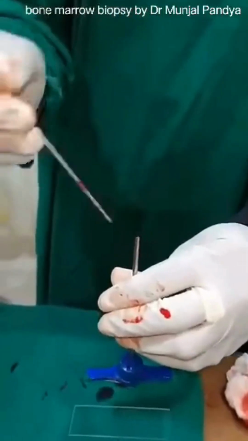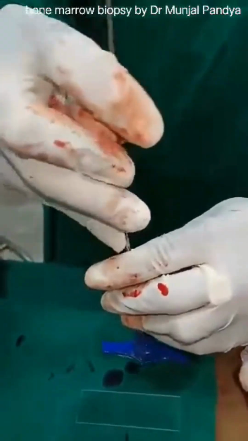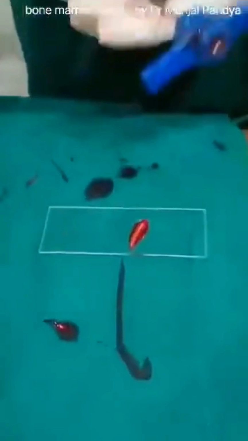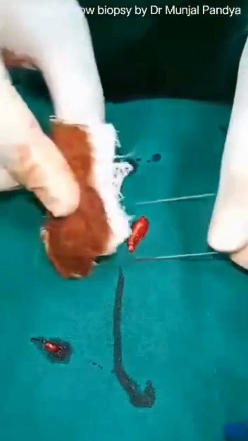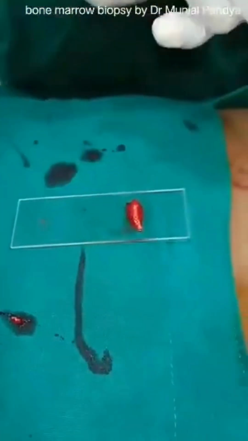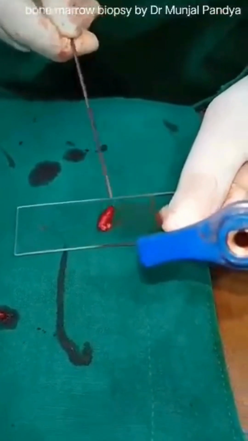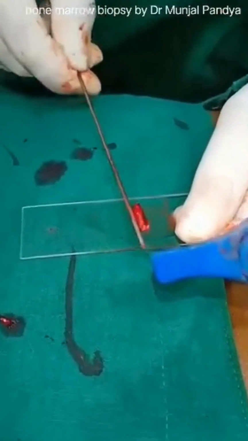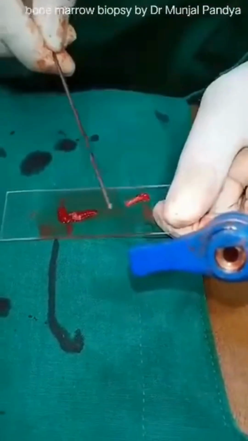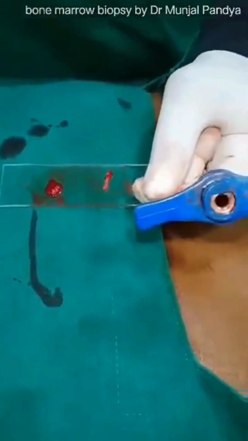Now the sample which I collected, I am going to remove it from the needle to the slide, and we'll make some touch preparations. So you can see here, this is the excellent refined piece. Right. So this piece is very much excellent, and we will make some touch preparation from this refined piece. That also gives us a lot of good idea about the cellularity and morphology as well.